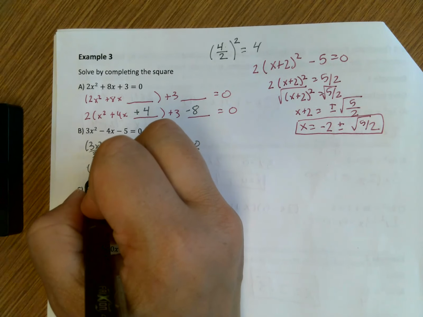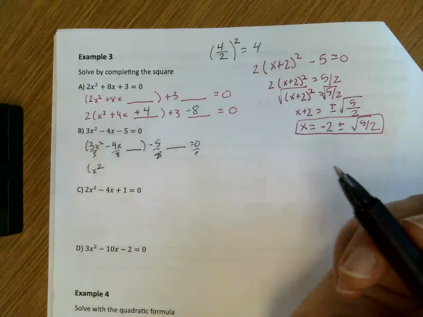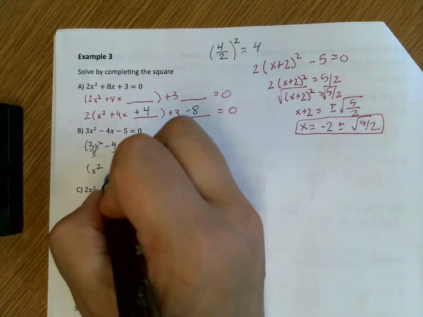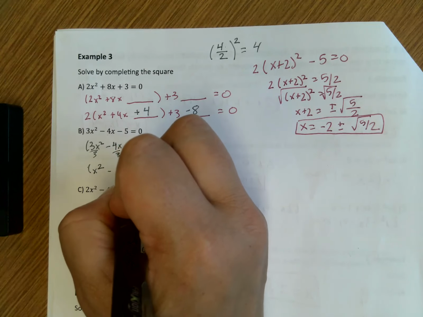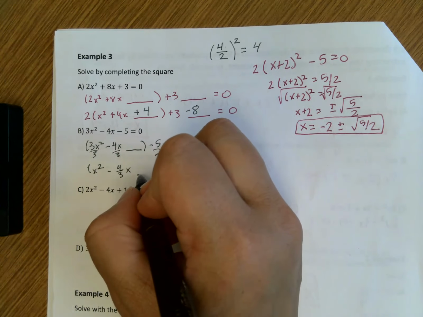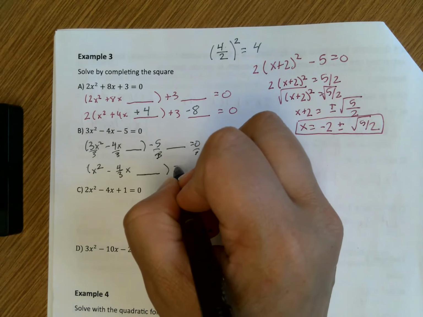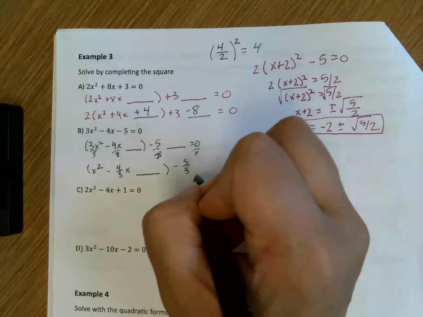So now what I actually have is x squared, because 3 divided by 3 is 1, minus 4/3 x. We don't know what we're going to put there yet, minus 5/3.